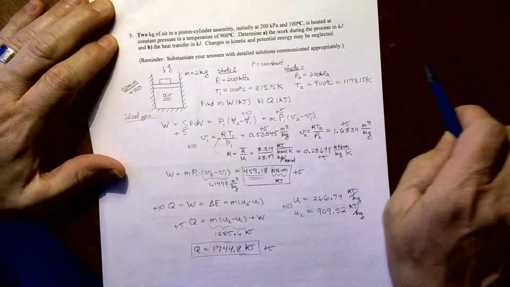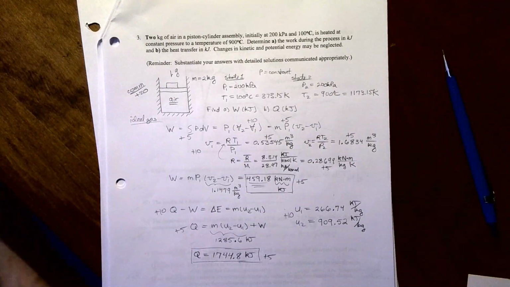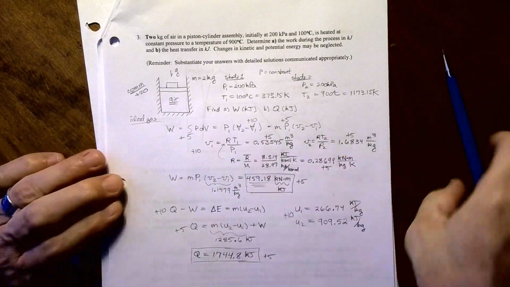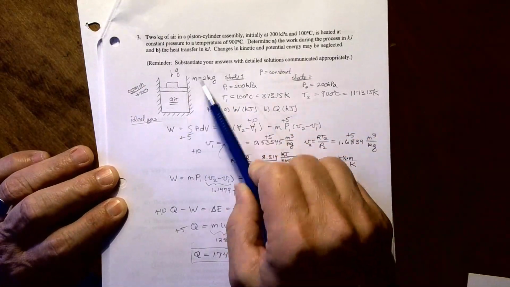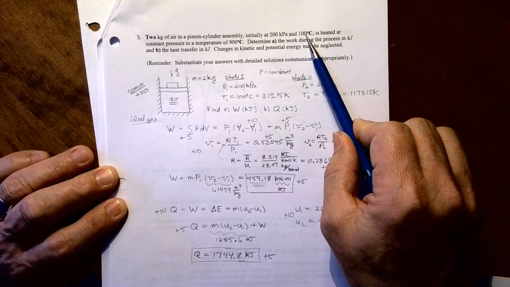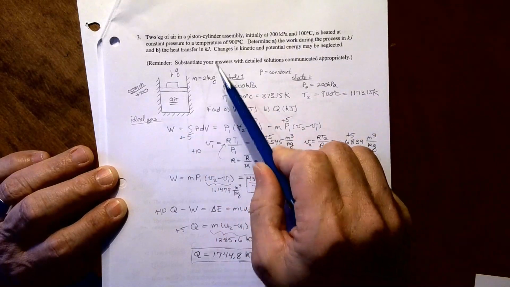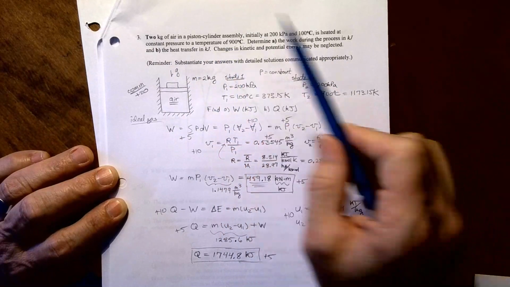Problem 3, there is work in problem 3. 2 kilograms of air are in a piston cylinder assembly. Okay, so here's my piston cylinder. Its air mass is 2 kilograms. At state 1, they give us a temperature and a pressure, and then the air is heated at constant pressure to a new temperature of 900 degrees C.